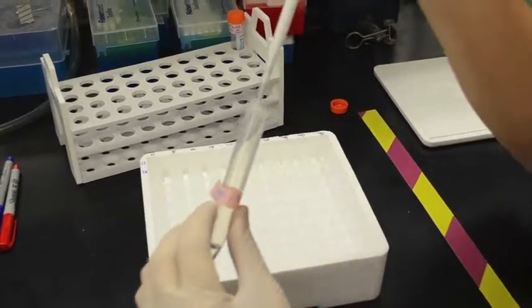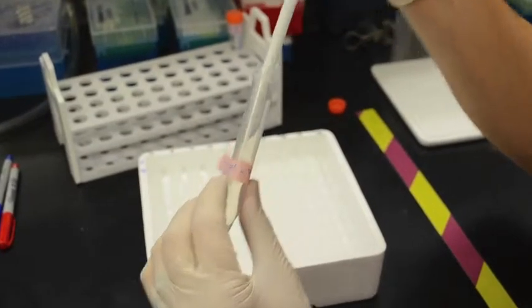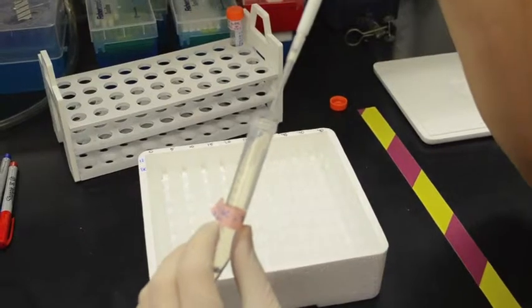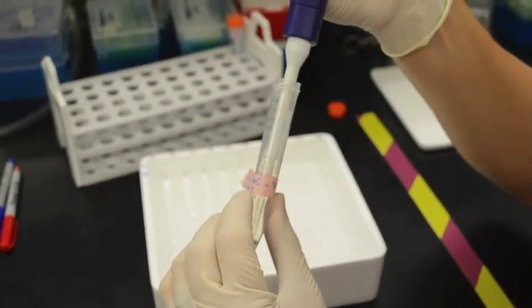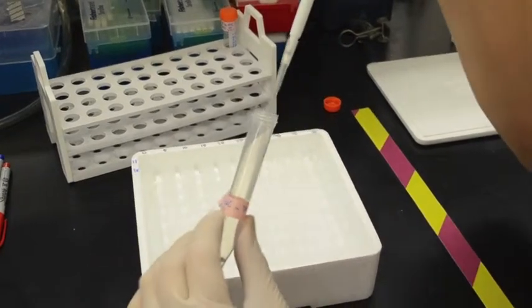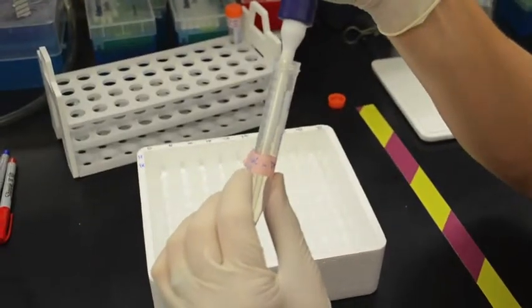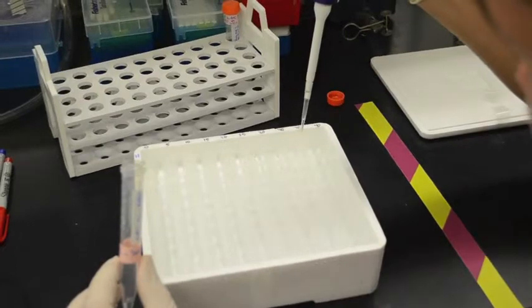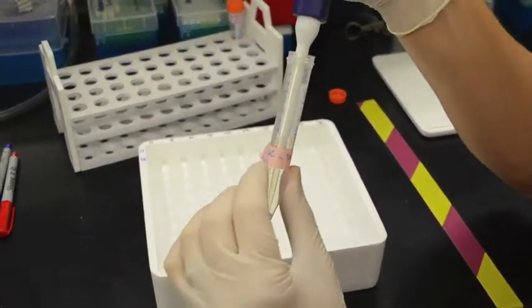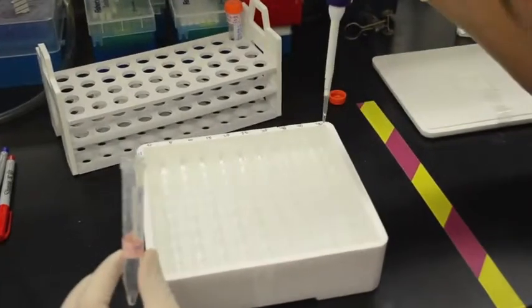The stock that you all have is 10 millimoles of enzyme substrate per liter, and so if we're adding 40 microliters of that, that comes out to 400 micromoles of enzyme substrate per liter at the highest concentration.